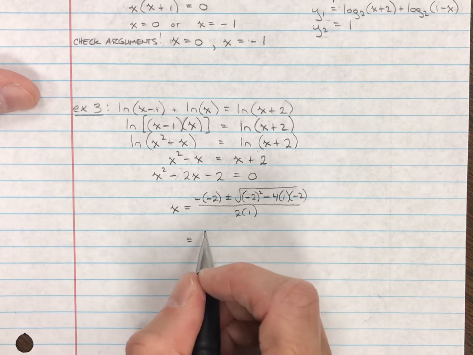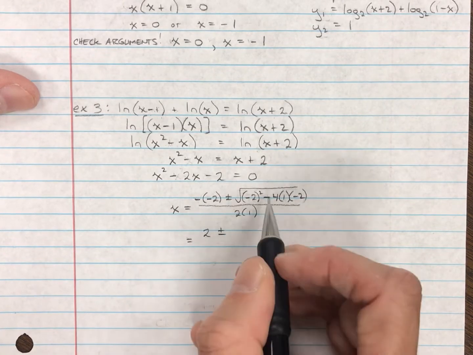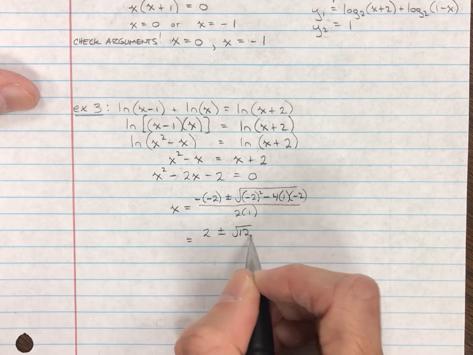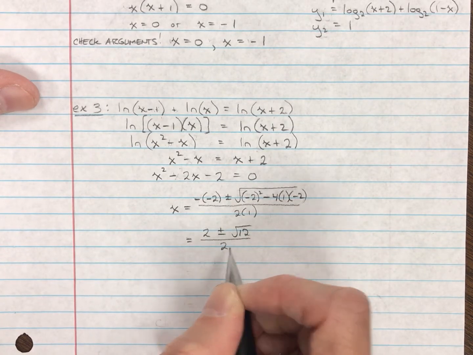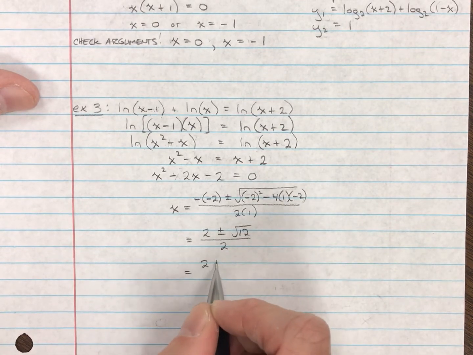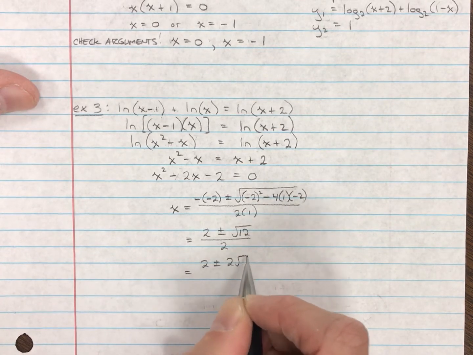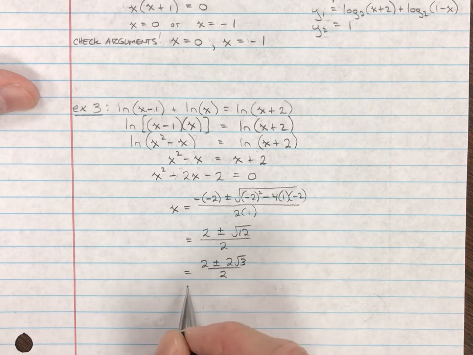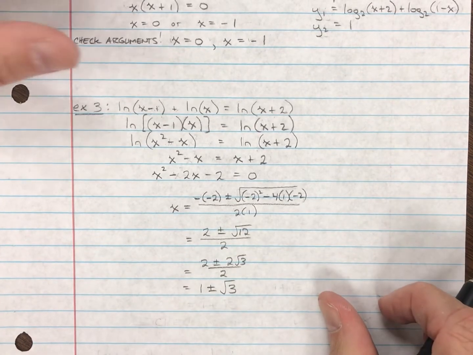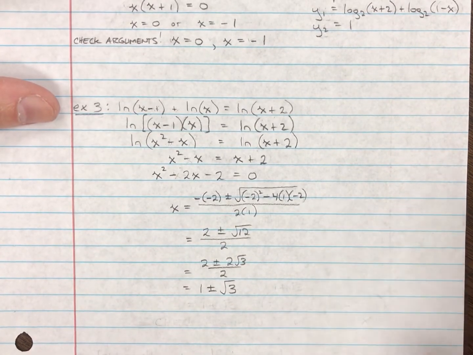This is equal to 2 plus or minus, I think this is the square root of 12 all over 2. Well, 12 is 4 times 3, so this is 2 plus or minus 2 root 3 over 2. So this is 1 plus or minus the square root of 3. All right, 1 plus or minus the square root of 3.